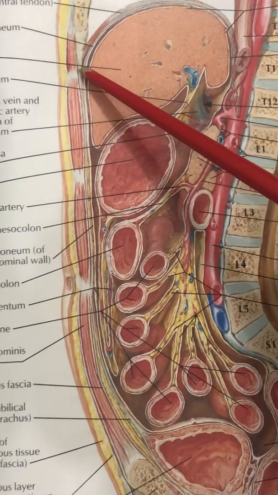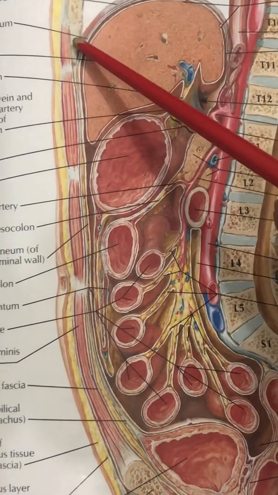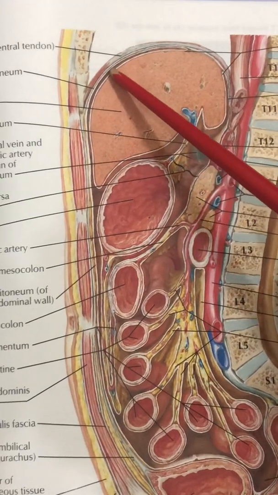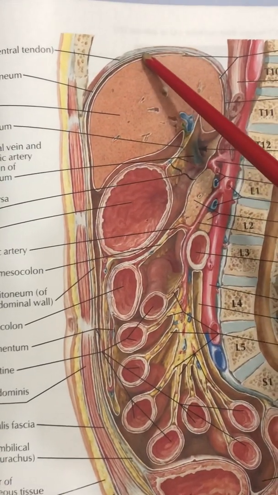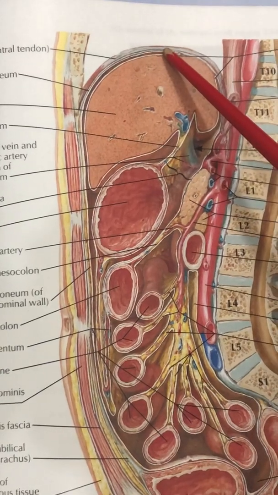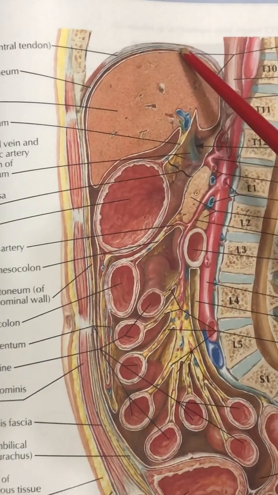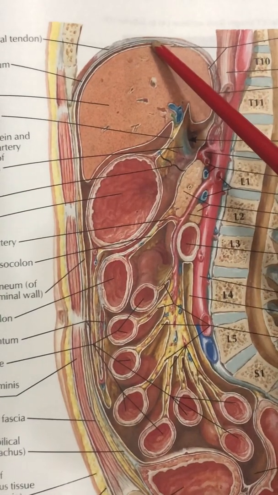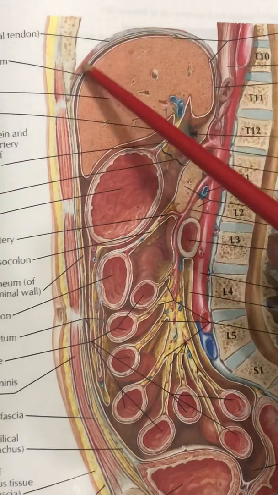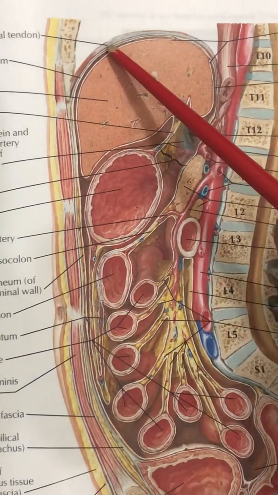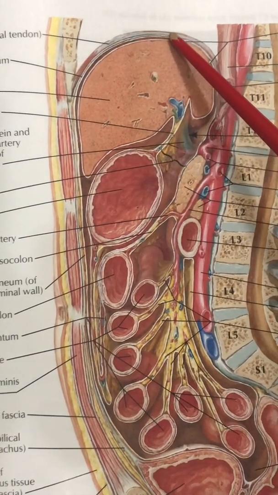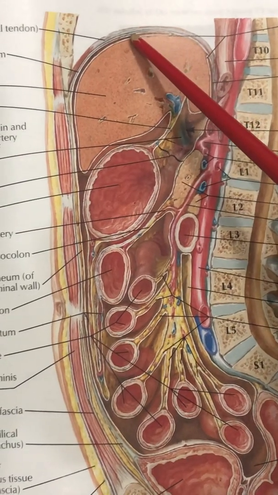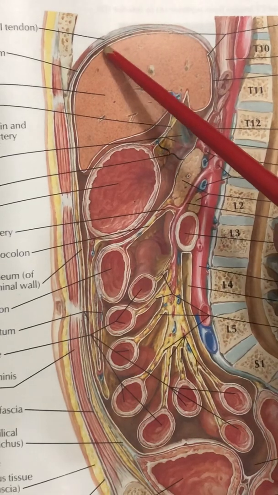It is going up, and here it is coming under the diaphragm, and under the diaphragm it reflects upon itself and comes onto the diaphragmatic surface of the liver. Again, look, from under the diaphragm it folds and comes onto the surface of the liver, which is the diaphragmatic surface.